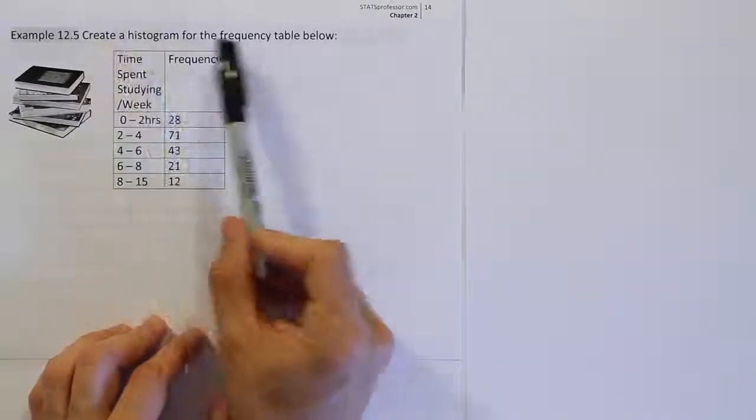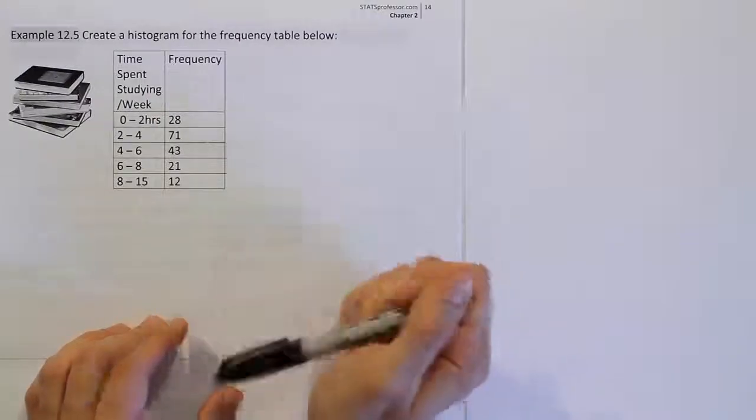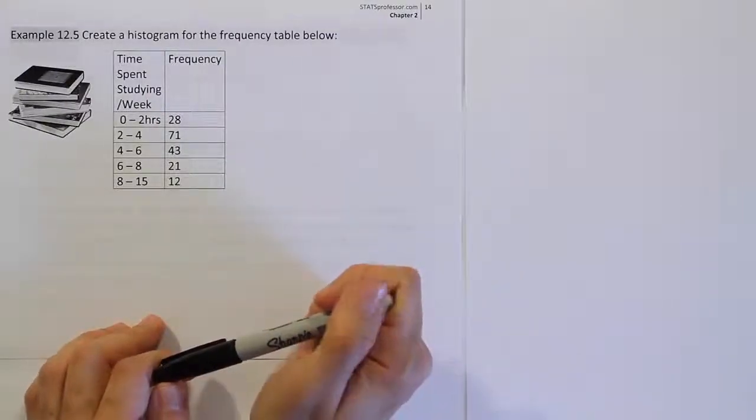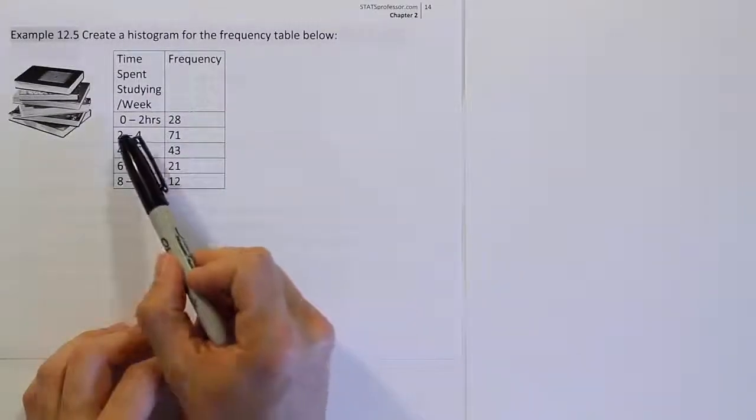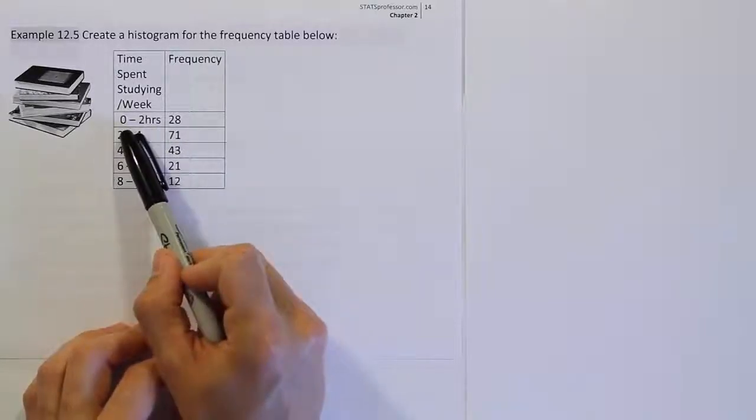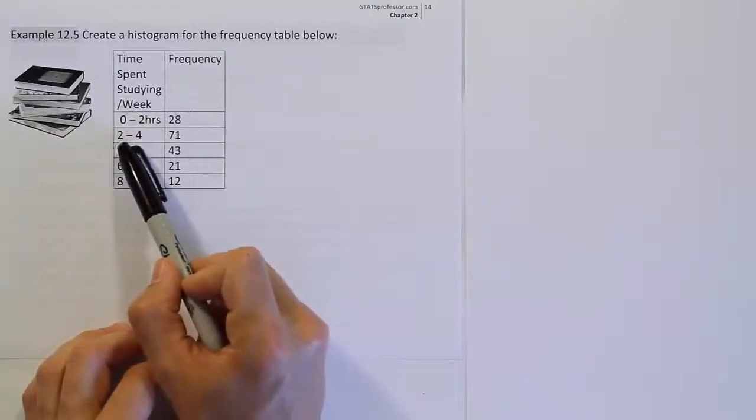Okay, in this video we're creating a histogram for the frequency table below. I want to point out a couple unique things about this frequency table. The first thing is you'll notice that the categories run together. So this category goes from 0 to 2 hours, and the next one starts from 2 to 4.